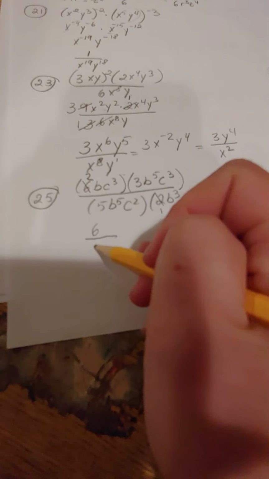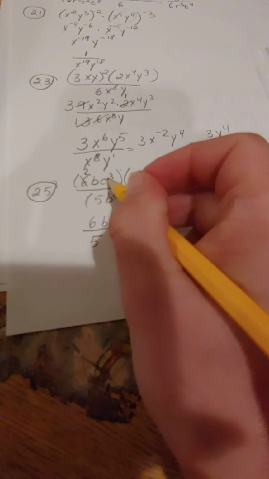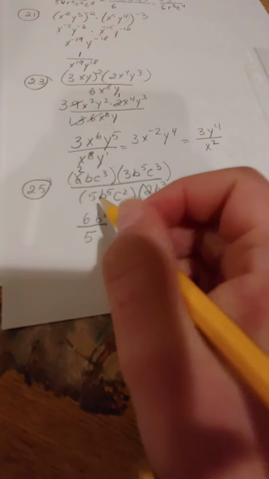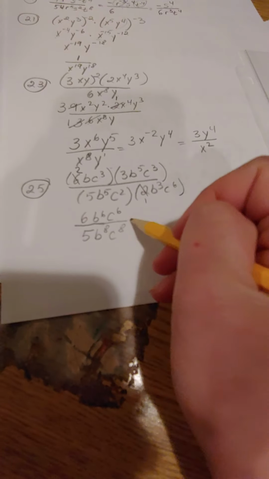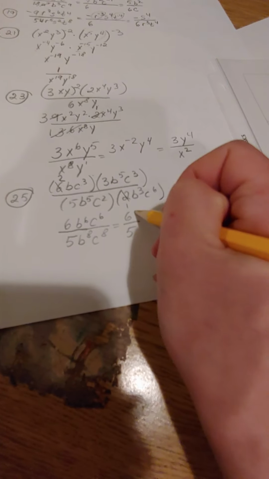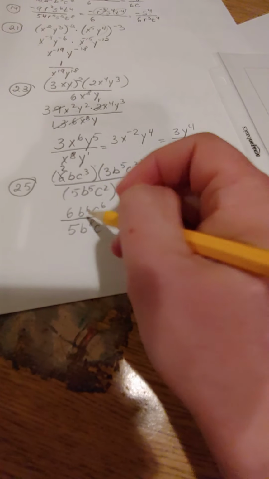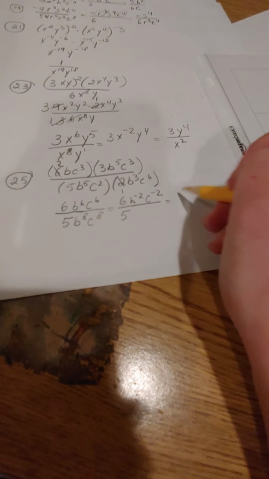So now we can multiply. 2 times 3 is 6. And then 5 on the bottom. B times b to the 5th power is b to the 6th power. C to the 6th power. B to the 8th power on the bottom, and c to the 8th power on the bottom as well. So 6 over 5. Now b to the negative 2nd power, because 6 minus 8 is negative 2. C to the negative 2nd power. 6 over 5. And then b and c were not happy with negative exponents, so they get positive exponents now.